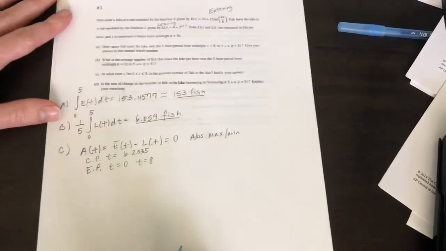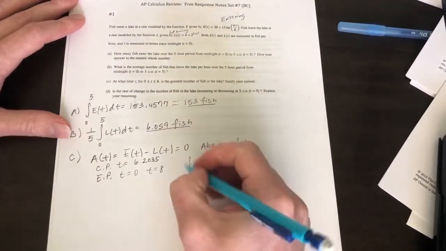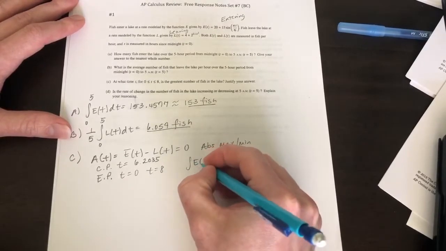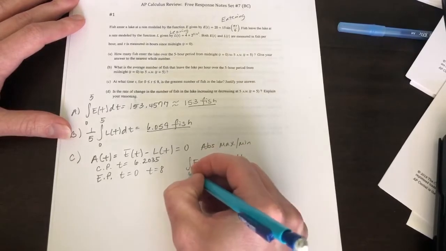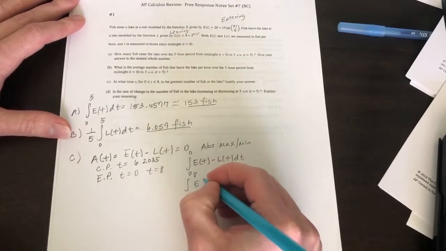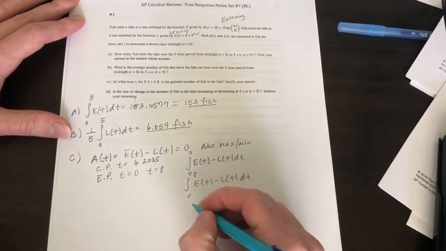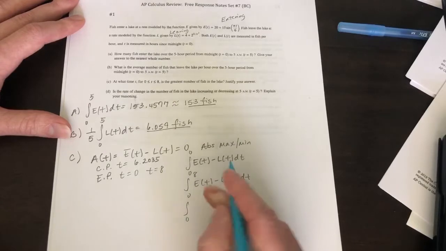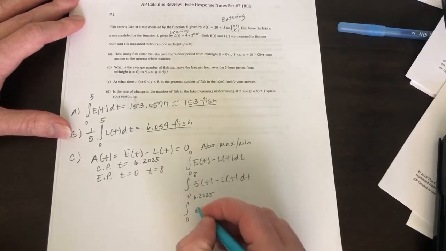Okay, so we're given the rate to find the amount. We're going to integrate from 0 to each one of those of E of t minus L of t dt to figure out which one's going to be the greatest amount.